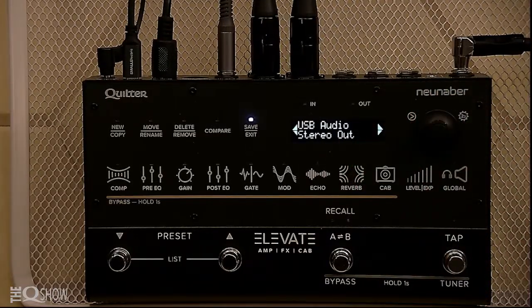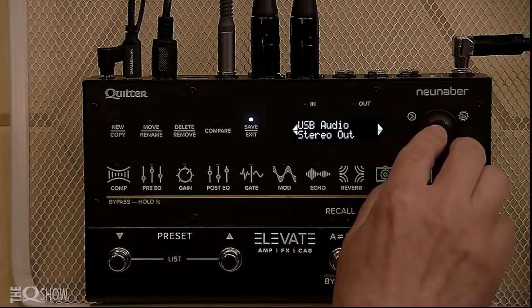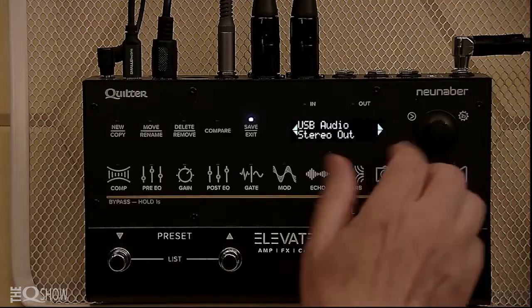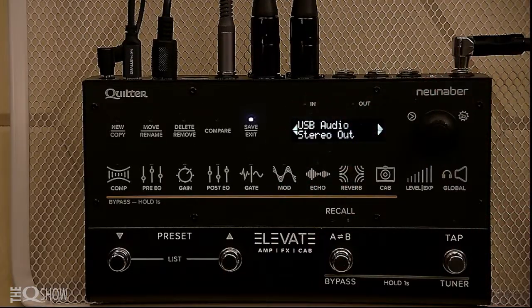The next screen selects the USB audio output. You can select a stereo output, which is the normal. It just sends the stereo outputs onto the two channels that go to your PC or smartphone, if you have it plugged into a smartphone.